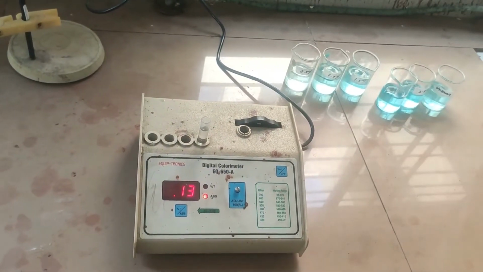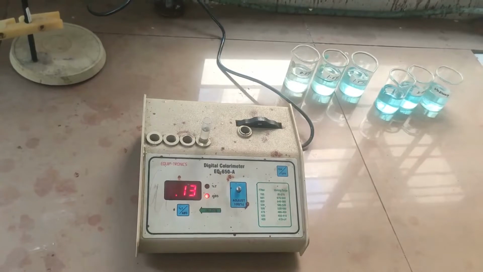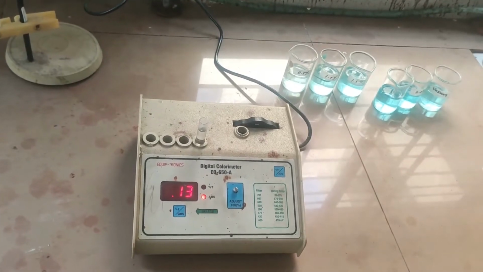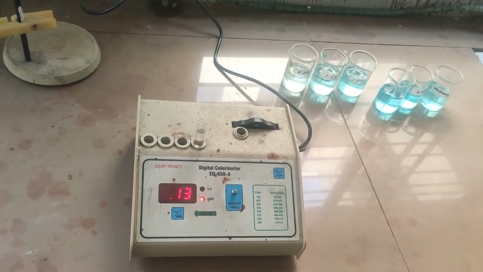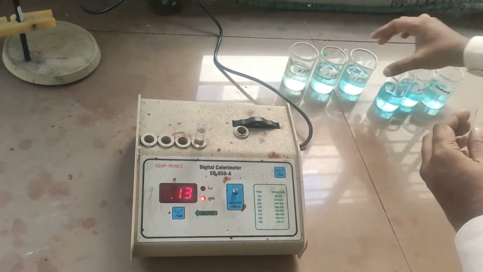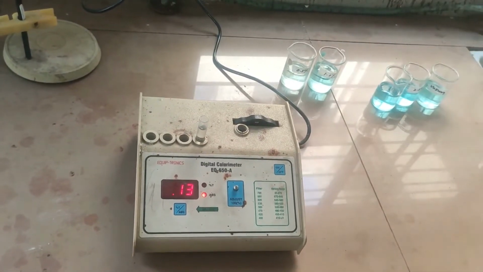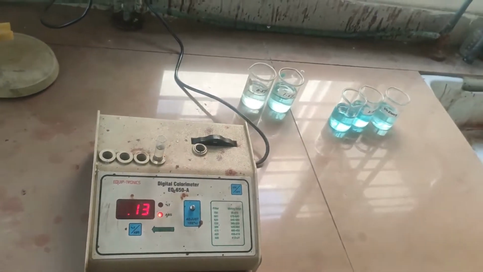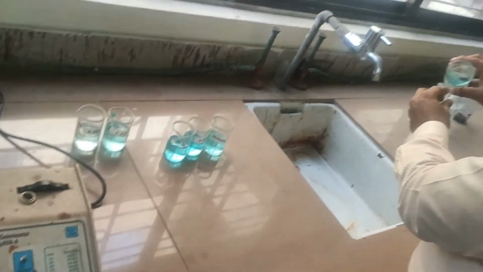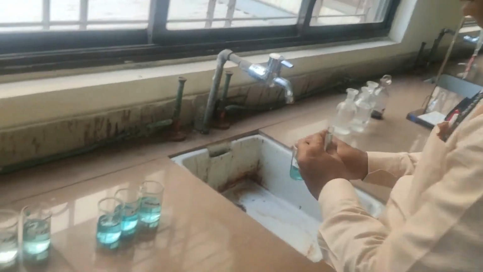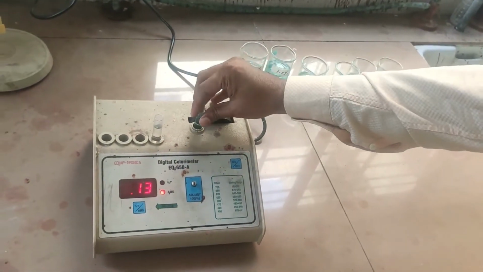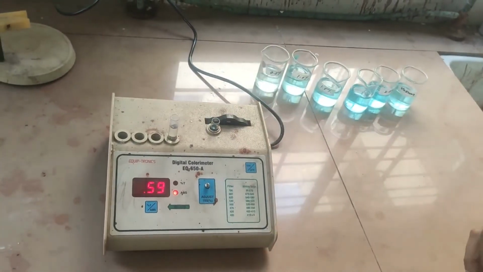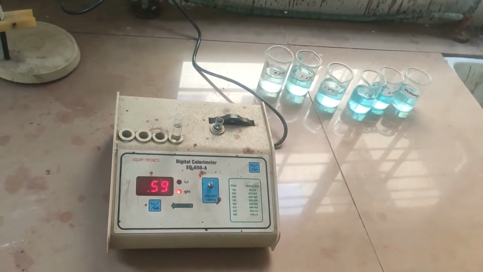Make sure that whenever we change the concentration, whenever we change the solution, we clean this cuvette and then fill in the solution. So now we are getting a reading of around 0.59.